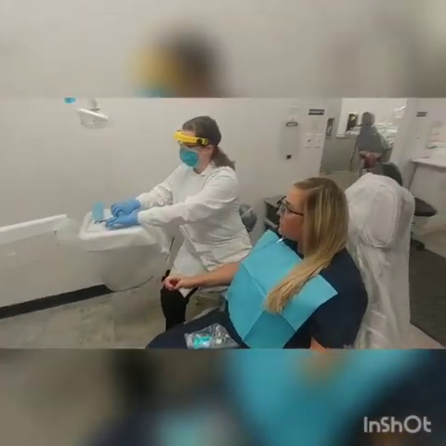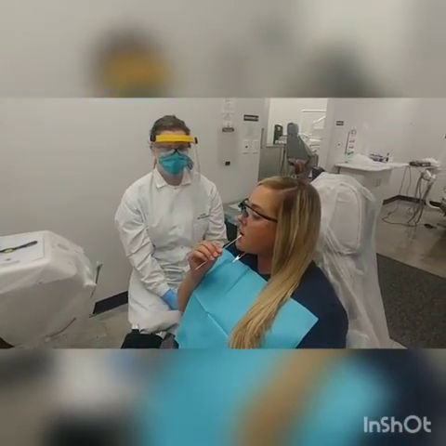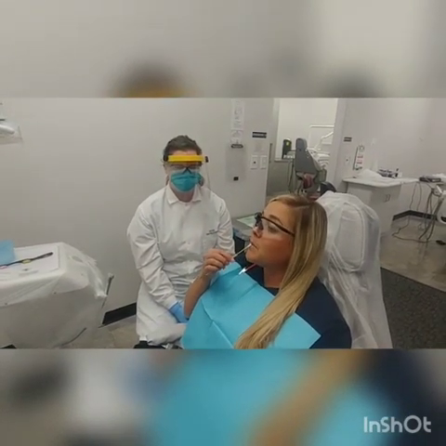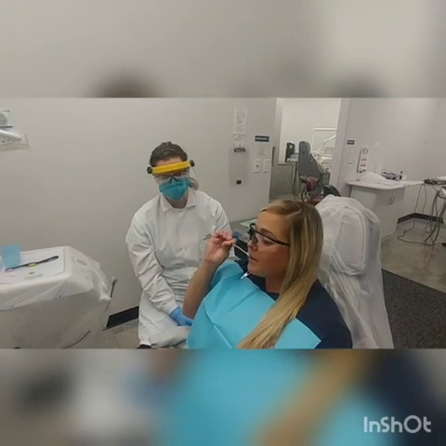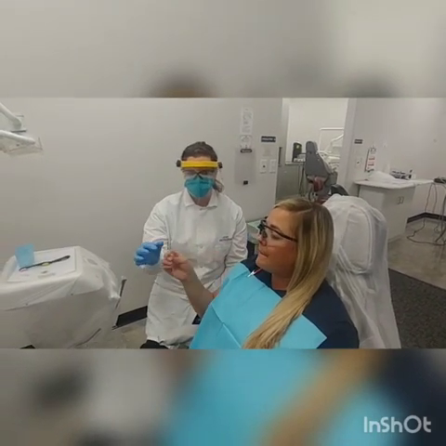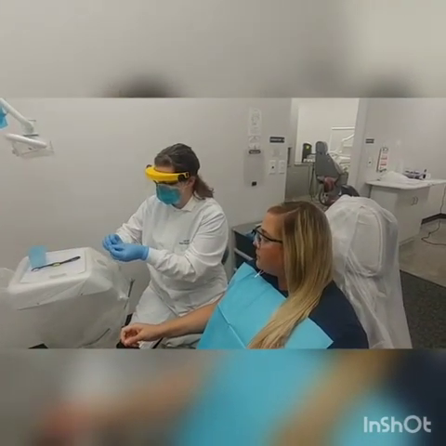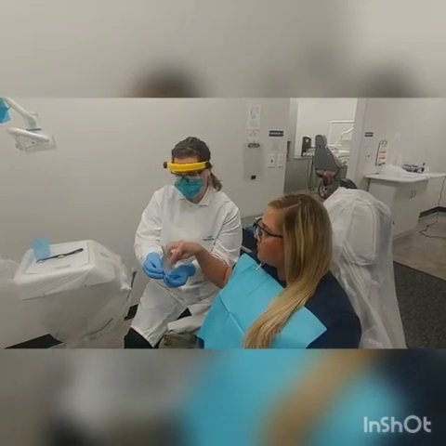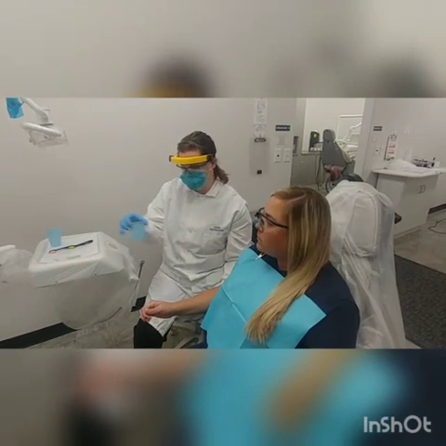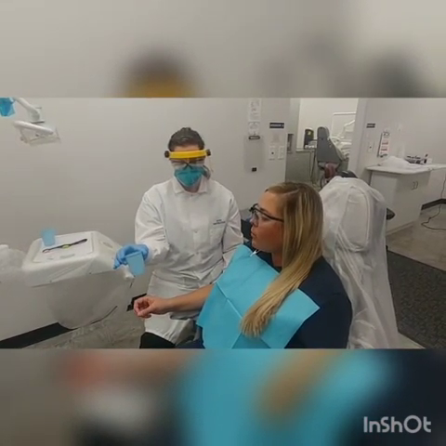So the first step is to apply Vaseline generously to prevent staining on your patient's lips. We don't want them leaving with bright pink lips. Next, we will have our patient chew a disclosing tablet and swish for 30 seconds while sitting upright. When they are finishing chewing and swishing for 30 seconds, they will spit into a cup.